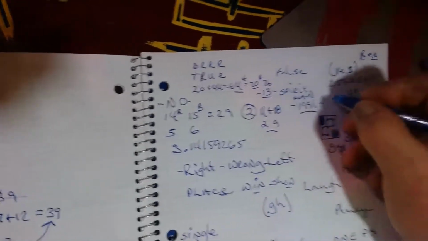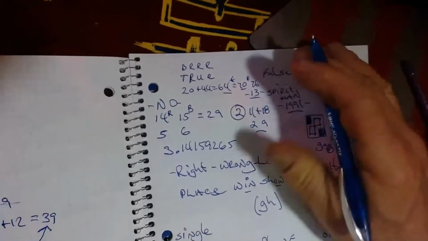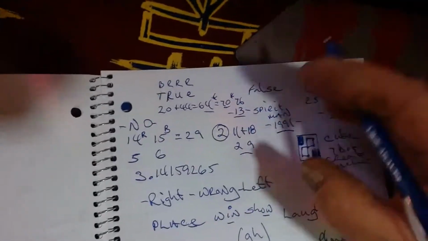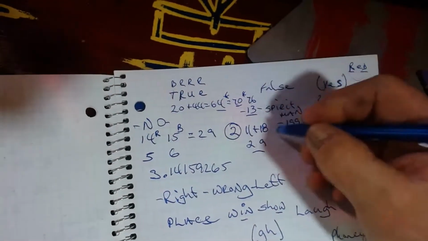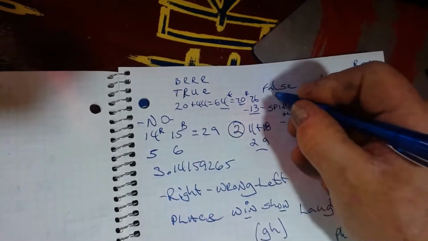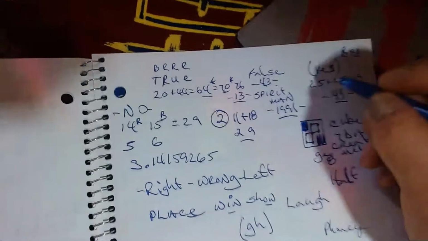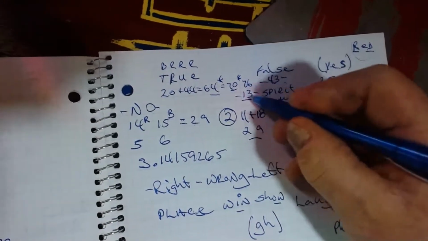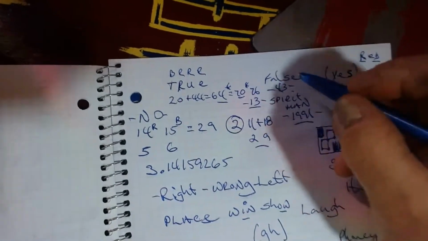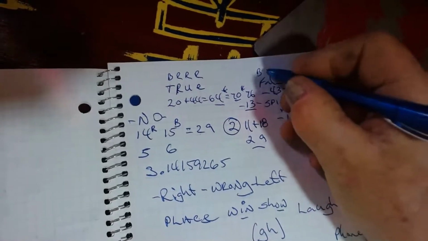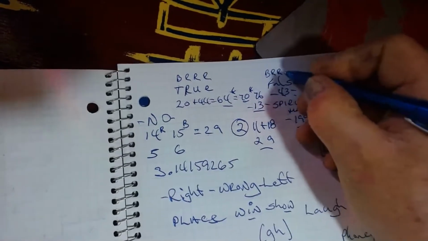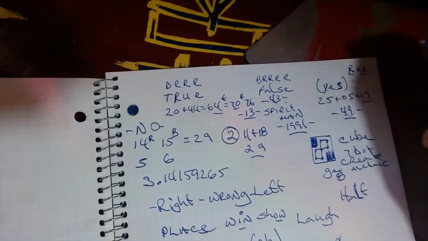1991. This is going to recreate another article, but we're not going to go into that yet. It will be created through number 43. 1 times 3, 3. 1 plus 3, 4. Now we're going into false. This is a black. This is a red. This is a red. This is a red. This is a red. Wow, lots of reds.